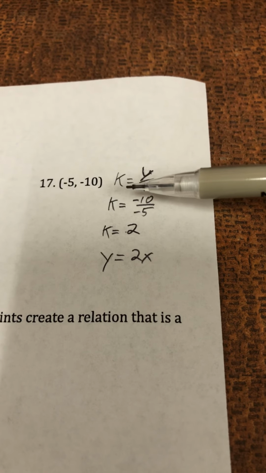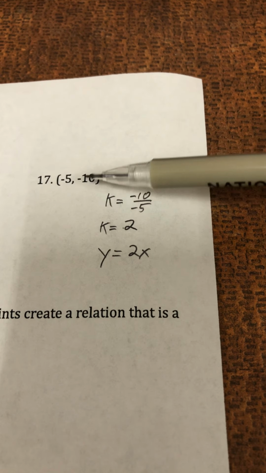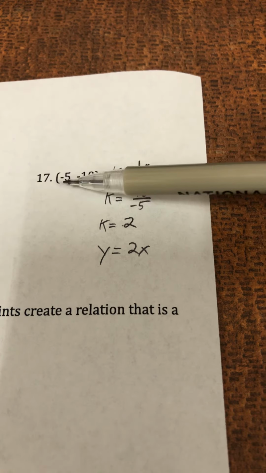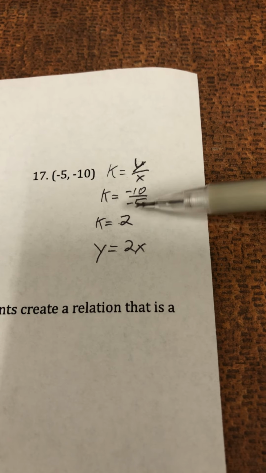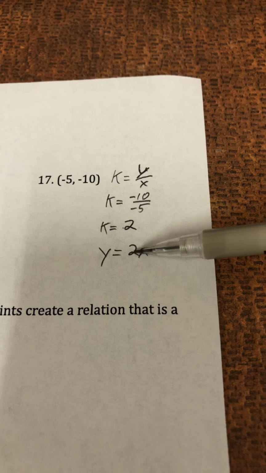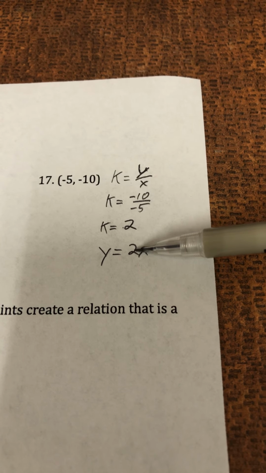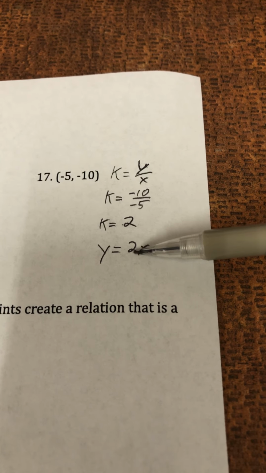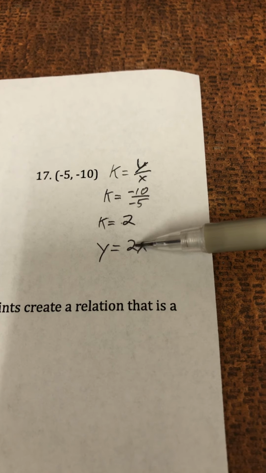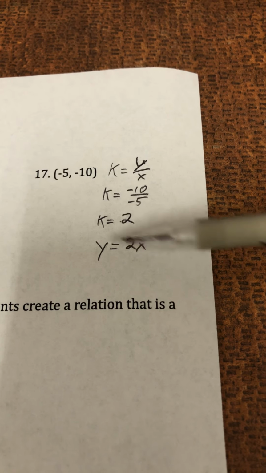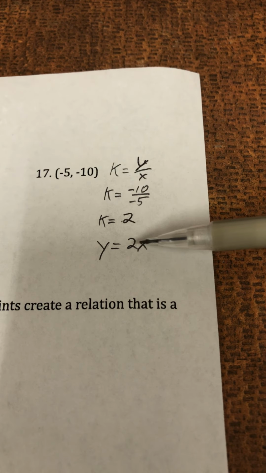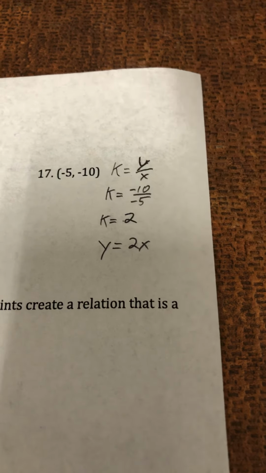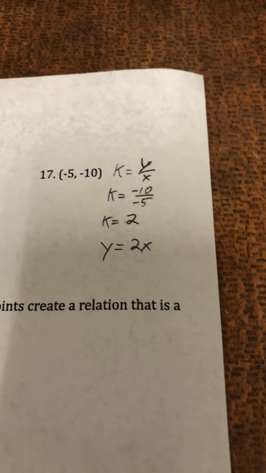17, once again, to find k, you take the y value and divide it by the x value. So it's -10 divided by -5, which is 2. So that's my k value. So I just plug it back into the equation. y equals kx. My k is 2. So for any x value I get in here, I'm going to multiply the x value by 2 to get my y. So the slope is 2. It goes up 2 over 1.